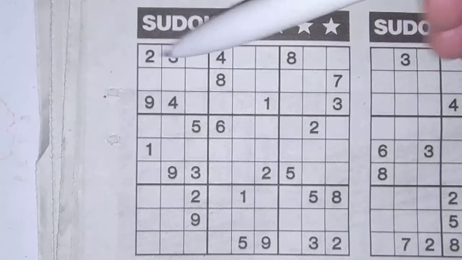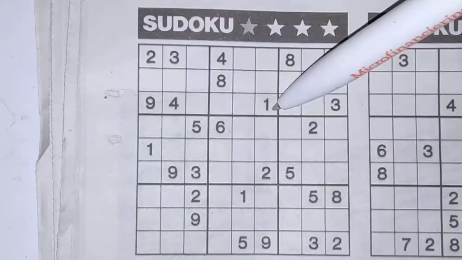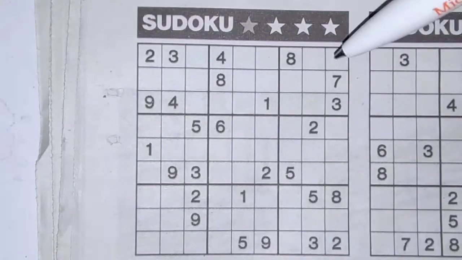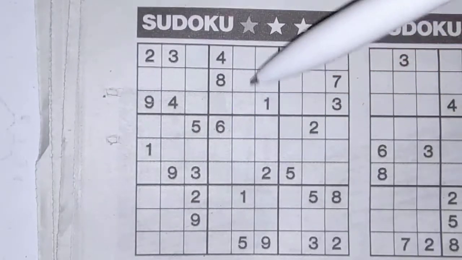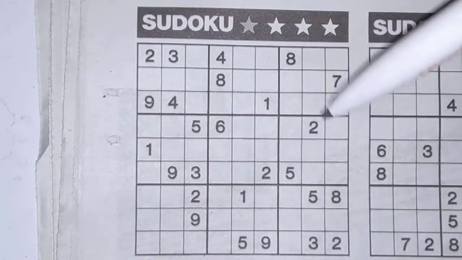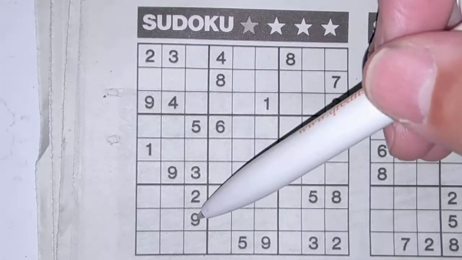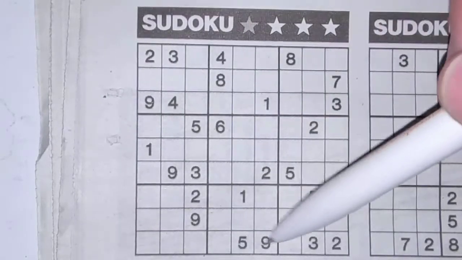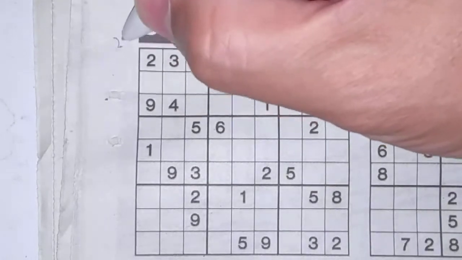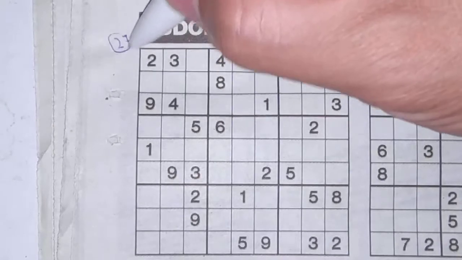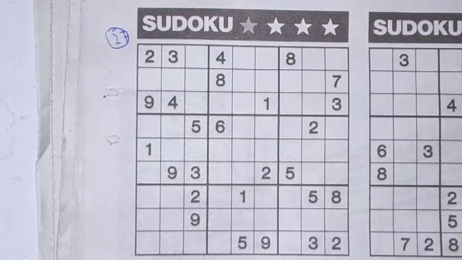Alright, before I start, I always count the digits printed in this puzzle. So we have here 4 plus 3 is 7, plus 3 is 10, plus 4 is 14, 16, 18, 20, 23, plus 4 is 27. 27 digits are printed. Alright, so let's get started.